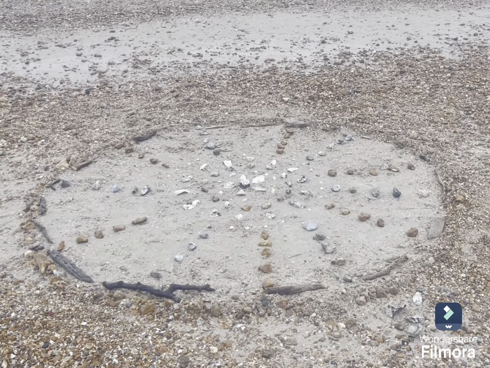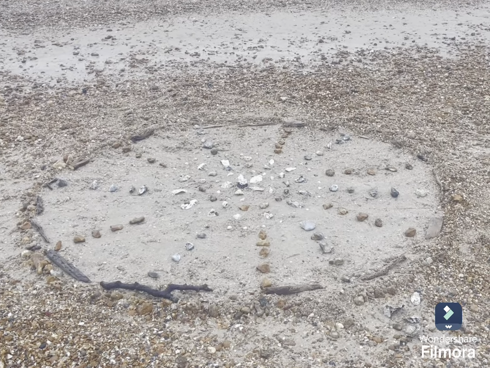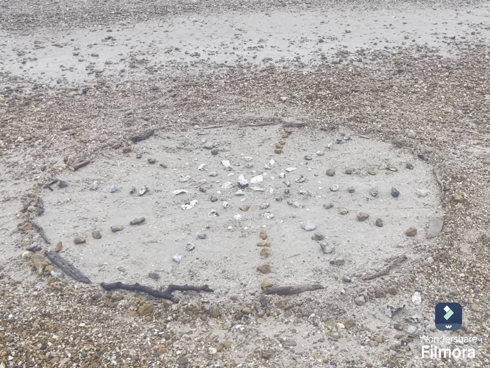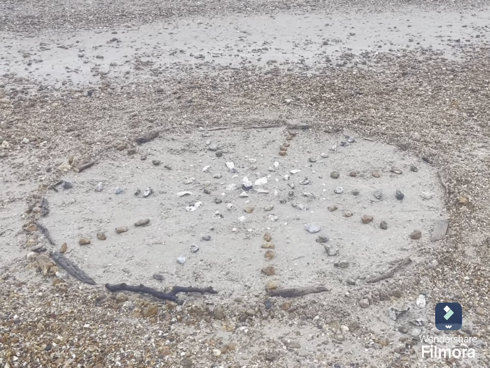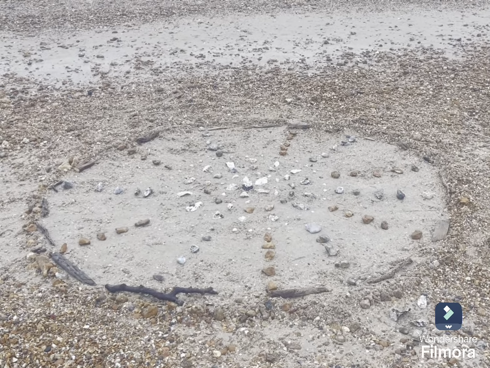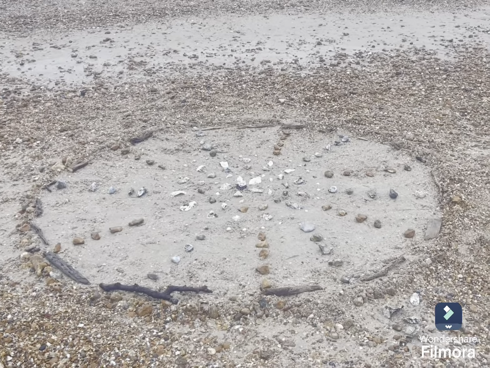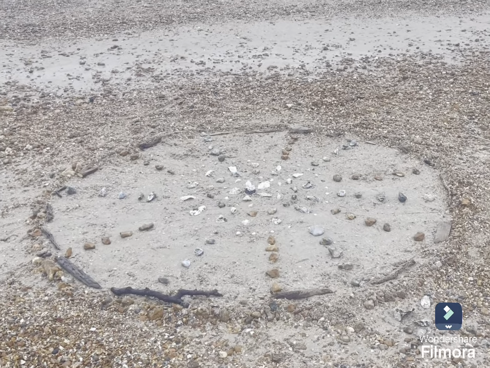The base of the design was the sand on the beach, which was raked to create a smooth area. As the sand was not completely free of small pebbles, a soft-soled shoe was then used to flatten the sand even further, ready for the design to be created.